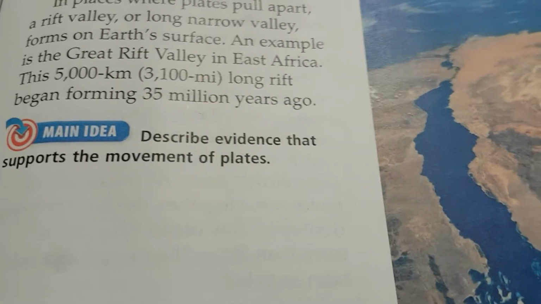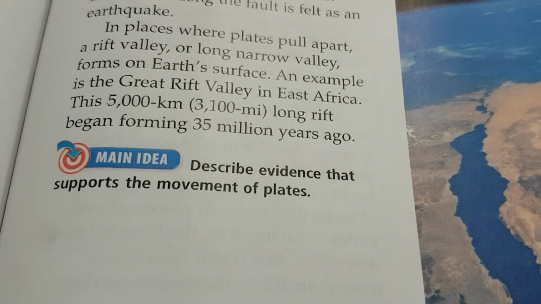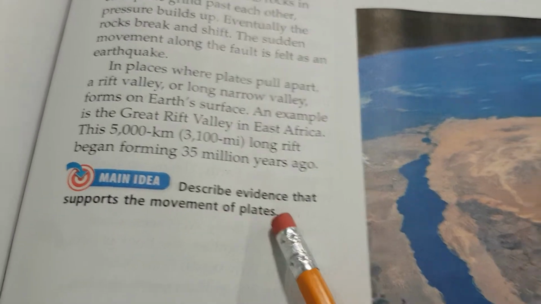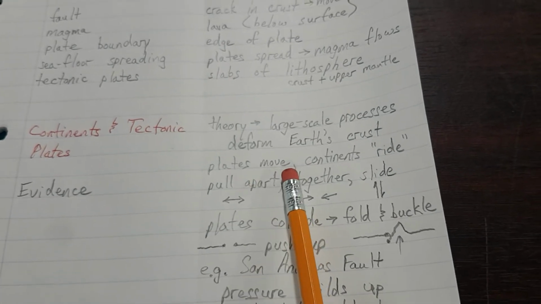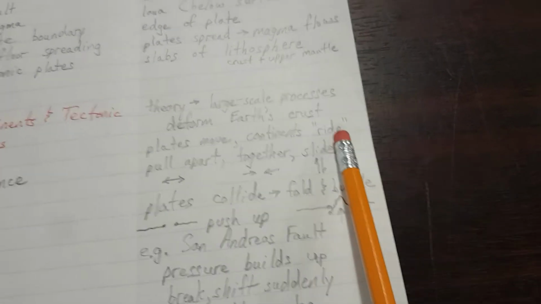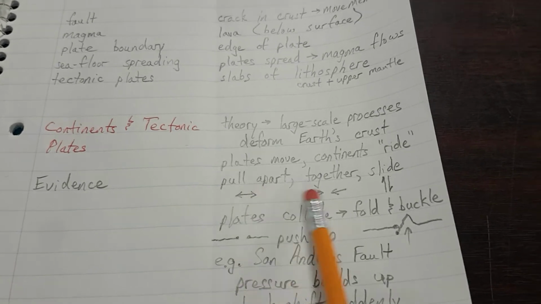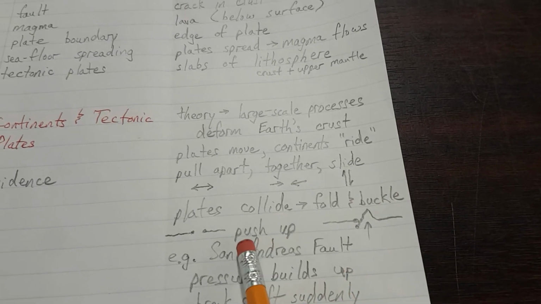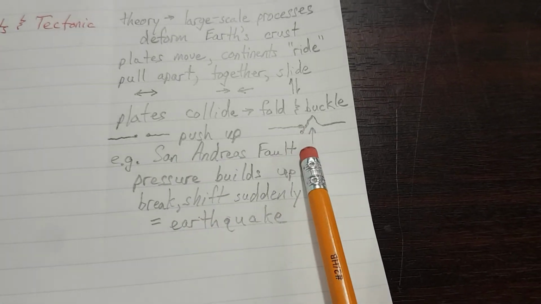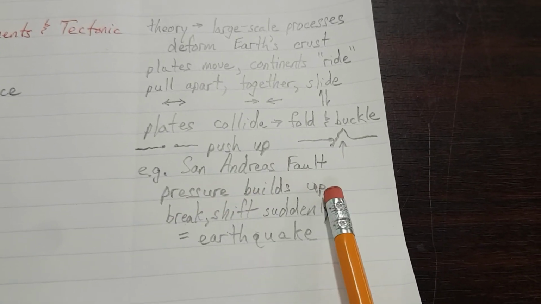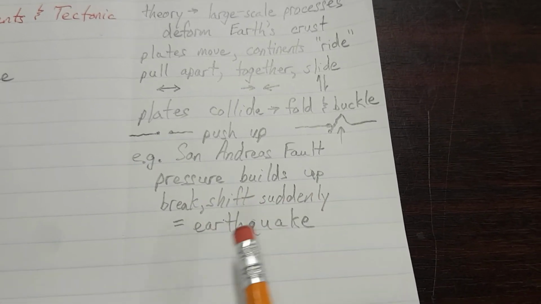Okay, main idea. Describe evidence that supports the movement of plates. Okay, do we have evidence that supports movement of plates? Well, what evidence do we have? Plates seem to be moving, and the continents seem to ride on them. We find places where they're pulling apart, pushing together, or sliding past each other. We notice that when plates collide, they fold and buckle and push up and turn into mountains. An example here in California is the San Andreas Fault. And we know that when pressure builds up, eventually it will break and shift suddenly, and that is an earthquake. So that's one of our pieces of evidence about plate movement.